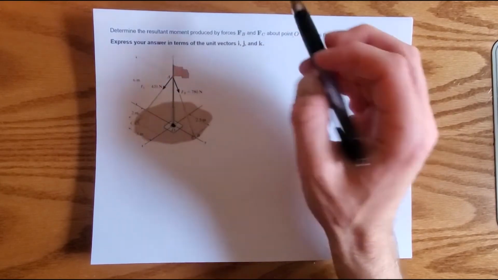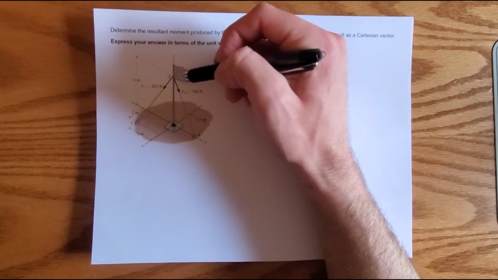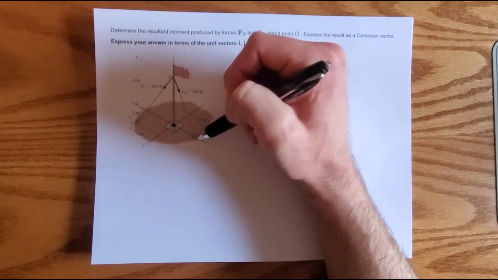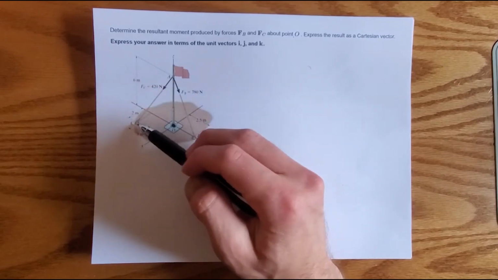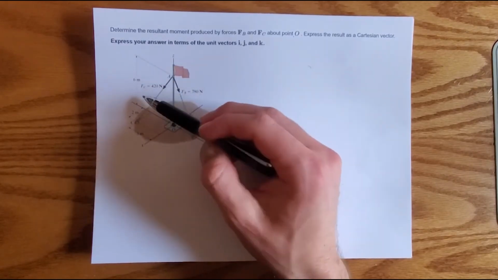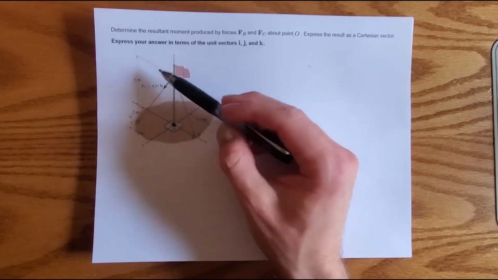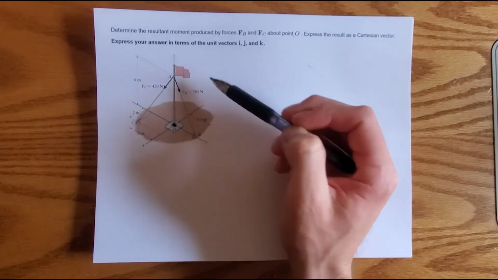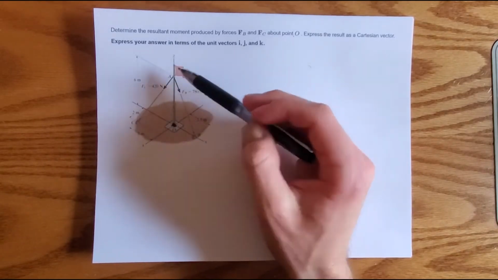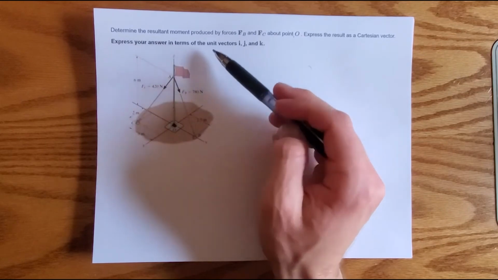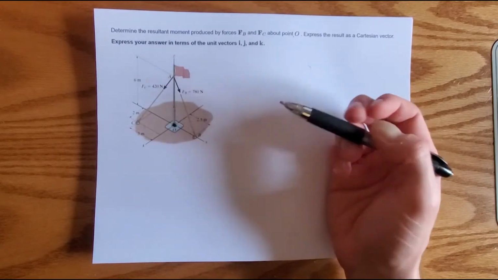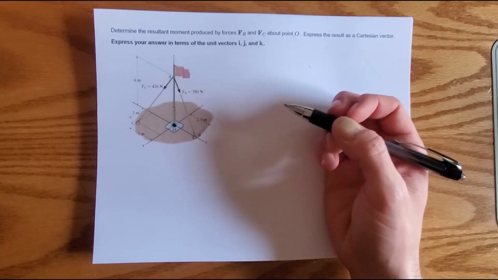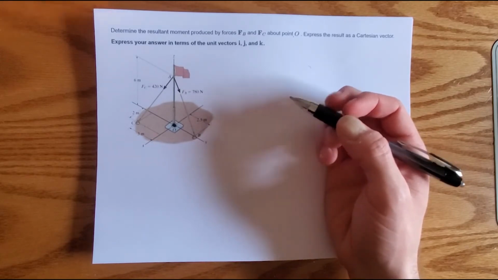Now if we look at force FB, it is directed from A to B down here, and force FC is directed from here down to the bottom over there. We're given the value of both FC and FB, and we're given the dimensions of all the different parts of our problem. So we're told to express our answer in terms of the unit vectors i, j, and k. So we've got a lot going on in this problem, and now we're going to introduce the idea of cross product and figure out how that works.